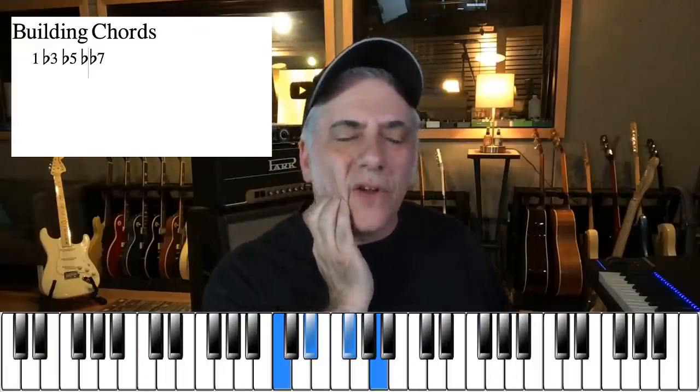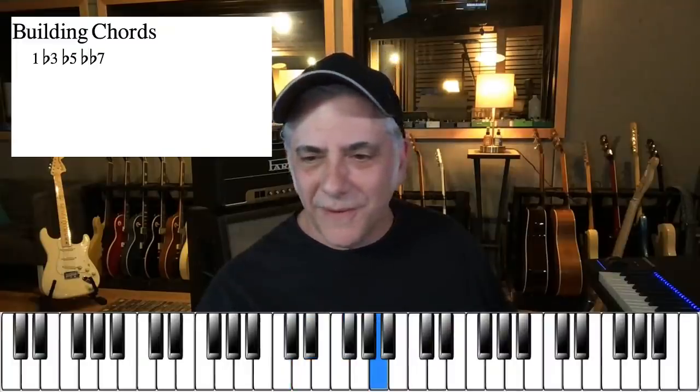I love having the piano on here. How great is this with the piano on the screen? Aaron actually helped set this up. I've been wanting to do this forever. And he said, oh, you need this software? And I said, oh, where do I get the software? And then he looked, and it was already on my computer.